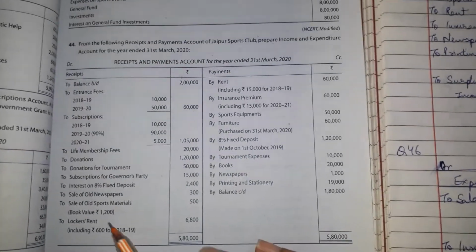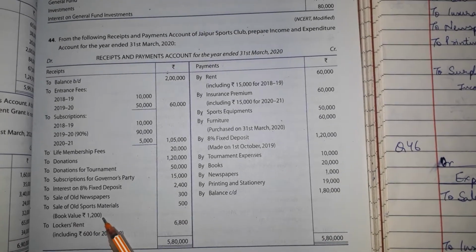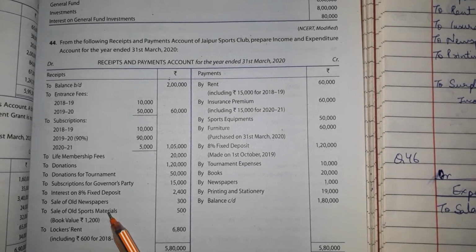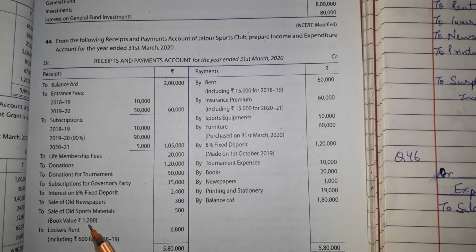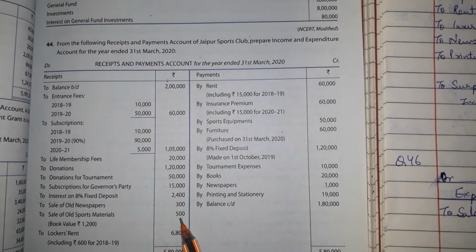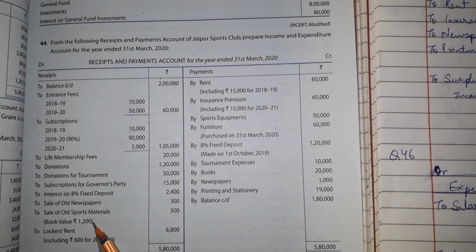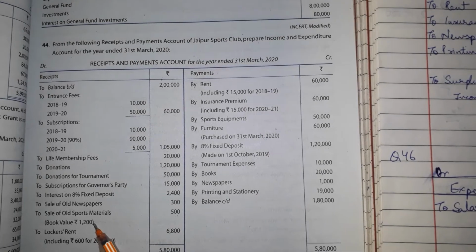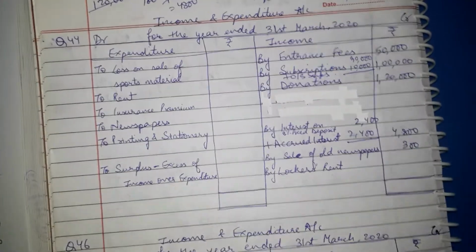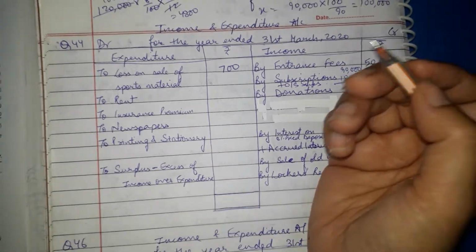Then the next item is sale of old sports material 500, book value of which is 1,200. Now, sports material belonging to the asset has a value of 1,200, has been sold for 500, which means that the proceeds are less than the book value, which means that we have incurred a loss on sale of old sports material, and the loss shall be debited to income and expenditure account, 700, that is 1,200 minus 500.